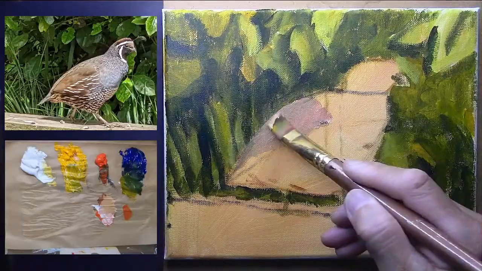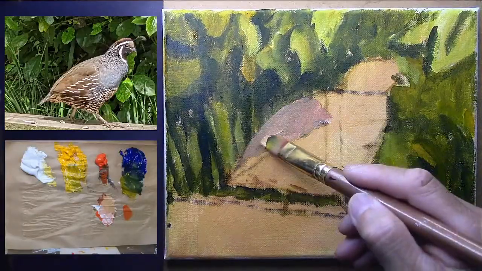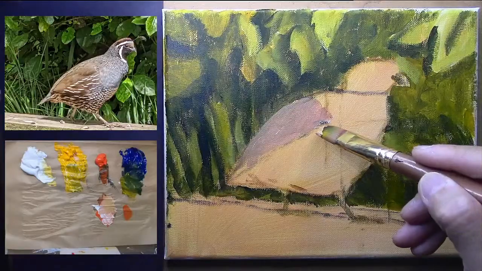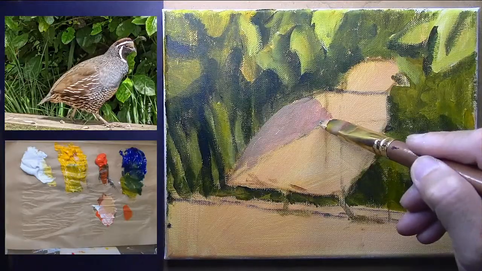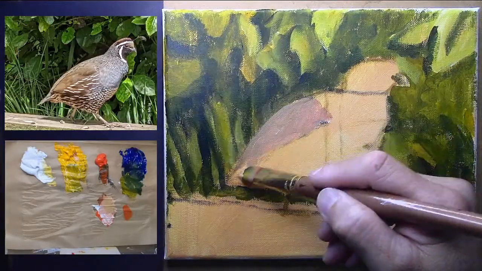So I paint the left side, but I don't want to lose the shoulder, right? So that's for the wing.